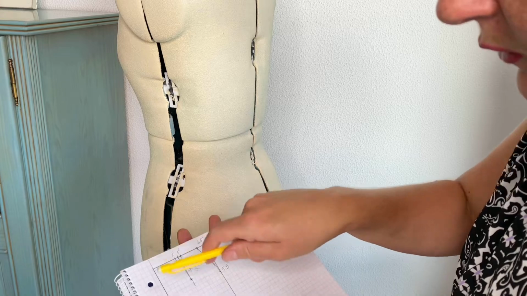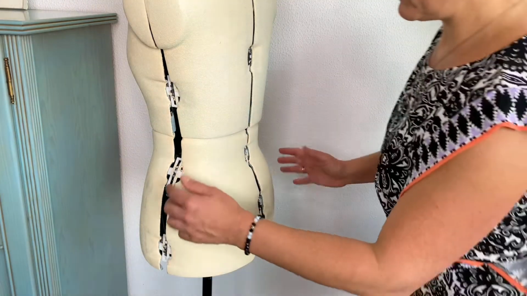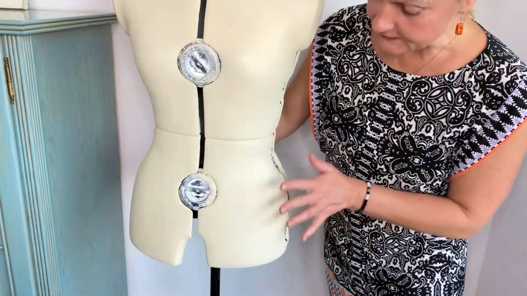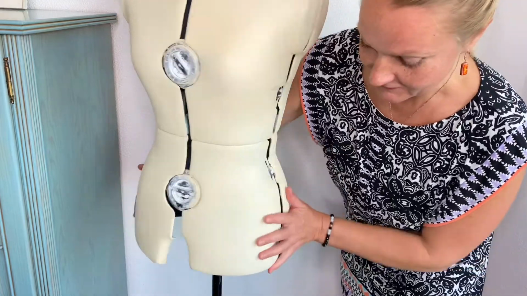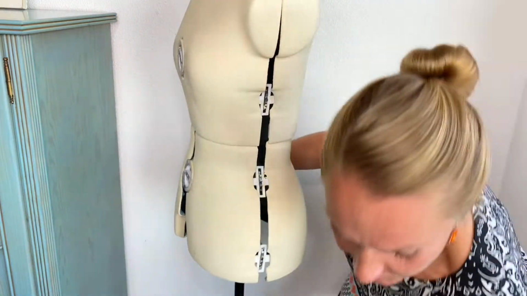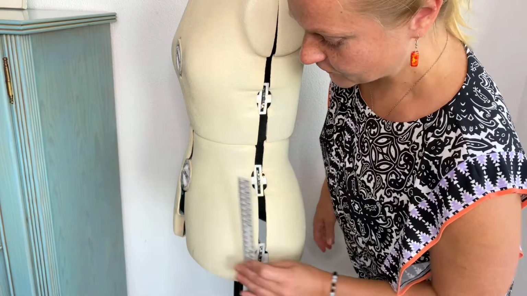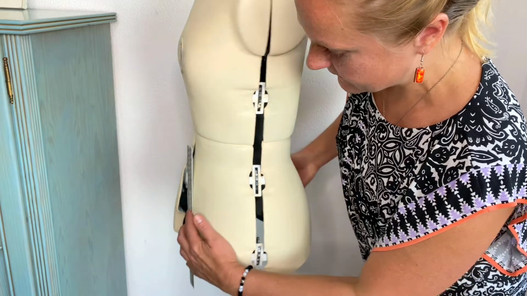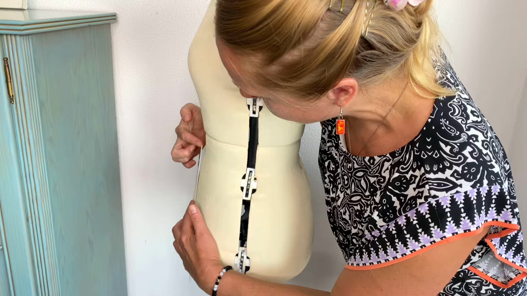Okay, and now I will show you also how to do it in the front line. Now we will build darts on the front part. And even though it looks like this dress form has a very flat stomach, if we put the vertical ruler towards the most projecting part of the stomach, of the front detail, we can see that it is actually forming a very small dart.